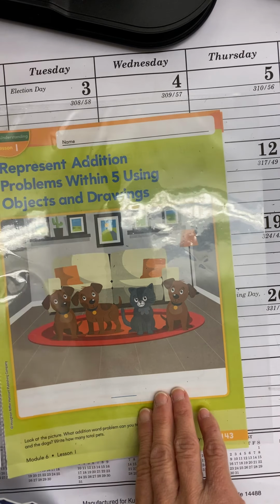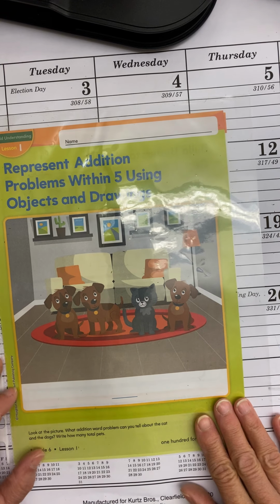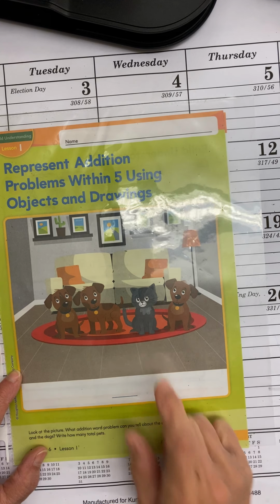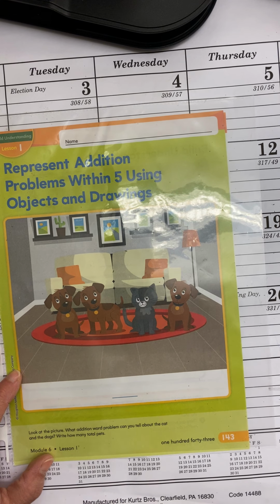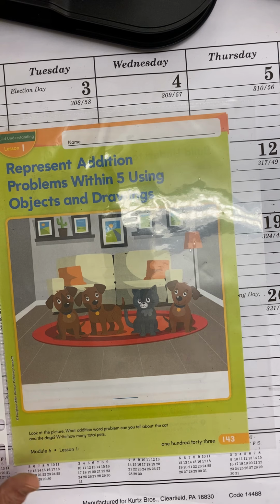We're going to represent addition problems within 5 using objects and drawing. So let's see. It says here, look at this beautiful picture. It's so fun. It's another living room. Look at the picture. What addition problem can you tell about the cat and the dogs? And write how many pets. So let's see. They said how many cats? So we could say there is 1 cat.